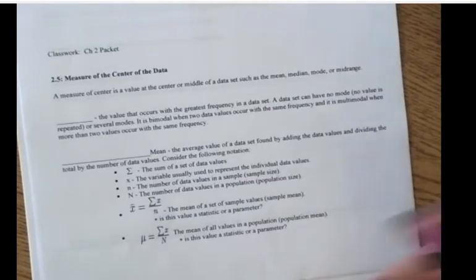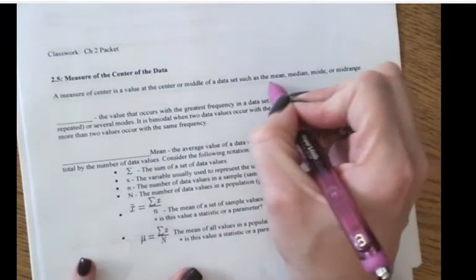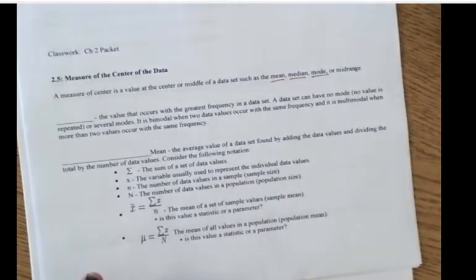All right, welcome back. We're going to do sections 2.5 and 2.6, talking about measures of center of the data. The measure of center is a value in the center or the middle of the data set, and we have three of them, actually: mean, median, and mode. You've heard of these, hopefully. There they are, mean, median, and mode.